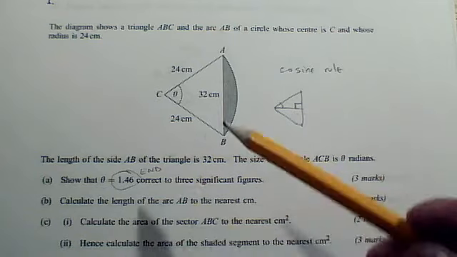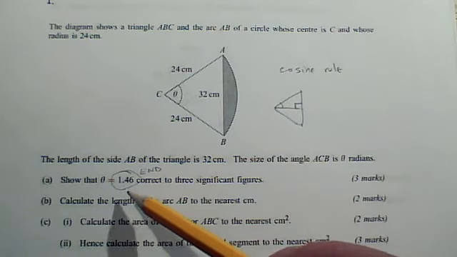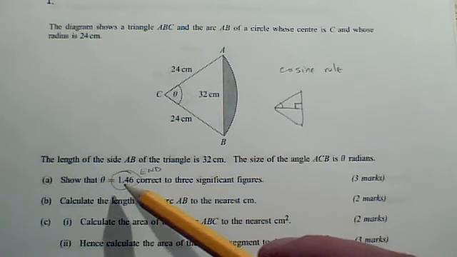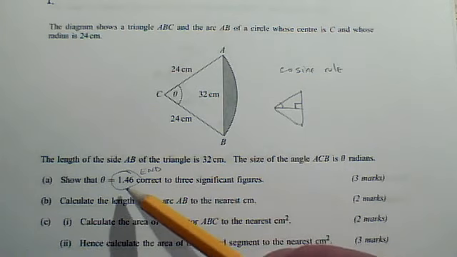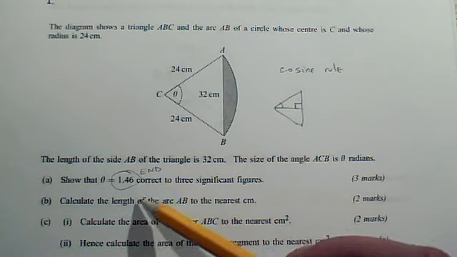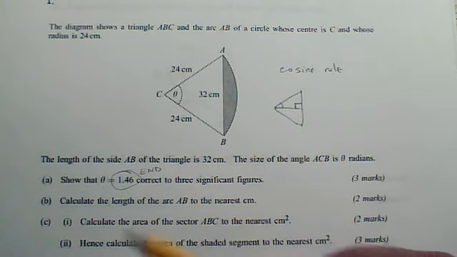up to find theta. When you're getting to a show that of a decimal answer, what you need to do is get a more precise answer for theta first, more decimal places than that, and then show it rounds off to this, and that's the way to be convincing.